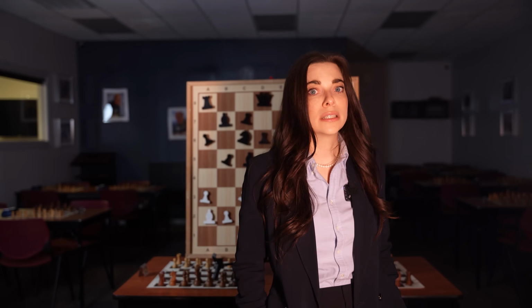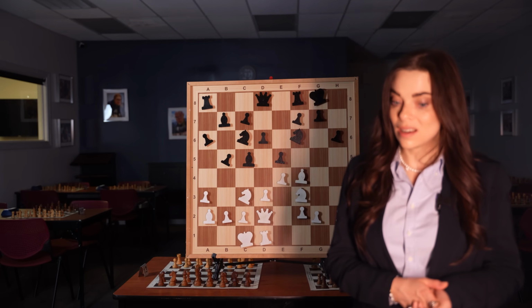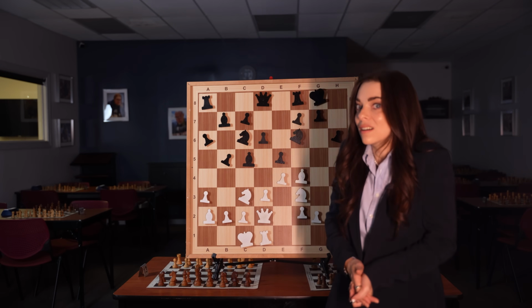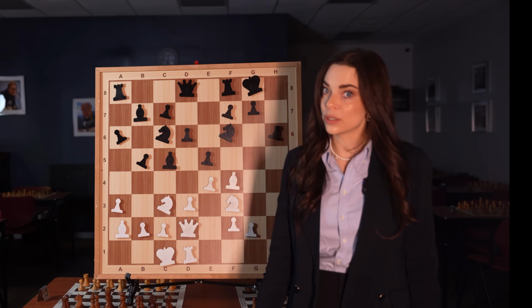Something that is equal for an engine is not necessarily equal for a human. Some positions can technically be equal, but particularly very hard to defend. Why to move? Your bishop is attacked. What are you gonna do?